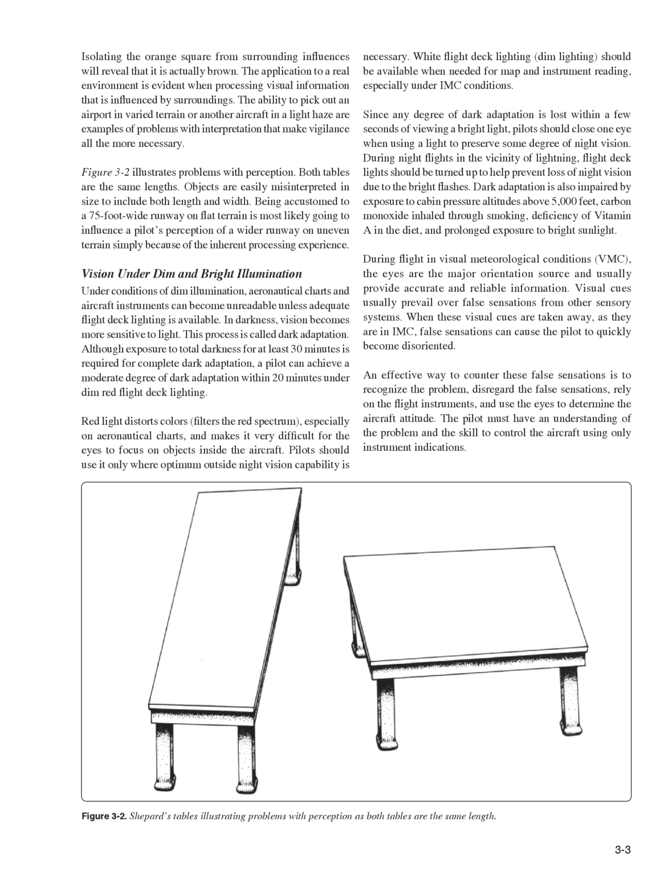Although exposure to total darkness for at least 30 minutes is required for complete dark adaptation, a pilot can achieve a moderate degree of dark adaptation within 20 minutes under dim red flight deck lighting. Red light distorts colors, filters the red spectrum, especially on aeronautical charts, and makes it very difficult for the eyes to focus on objects inside the aircraft.